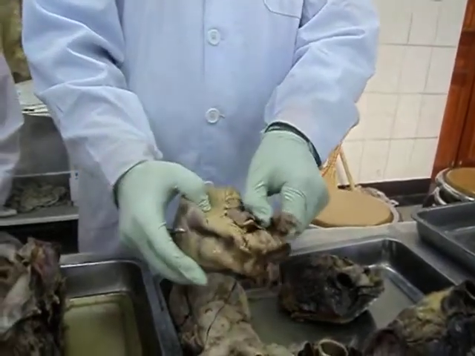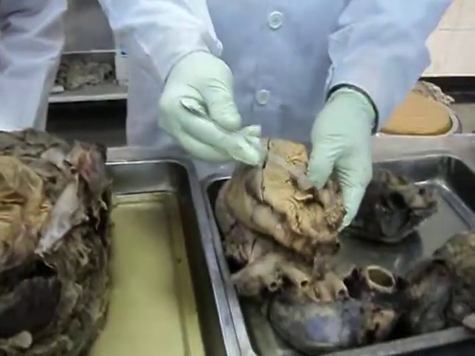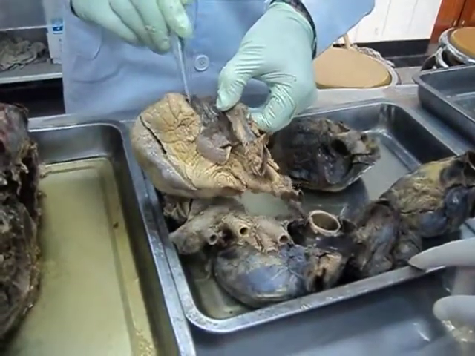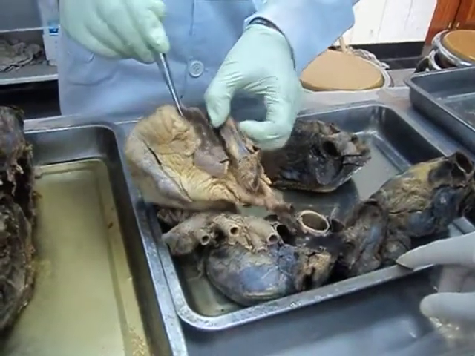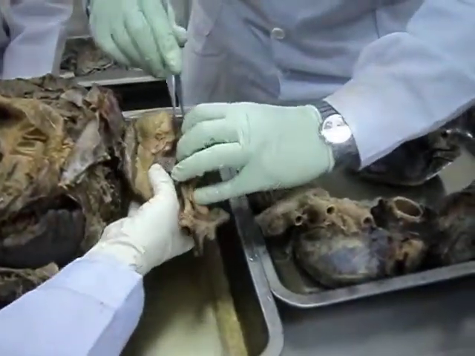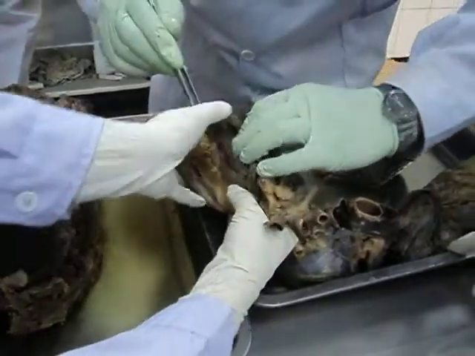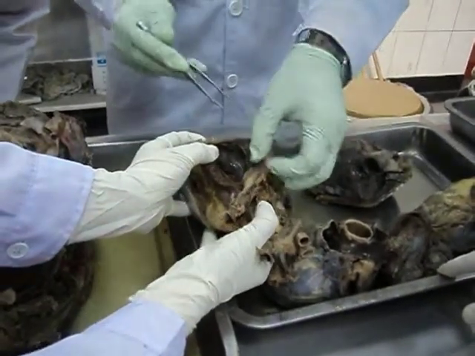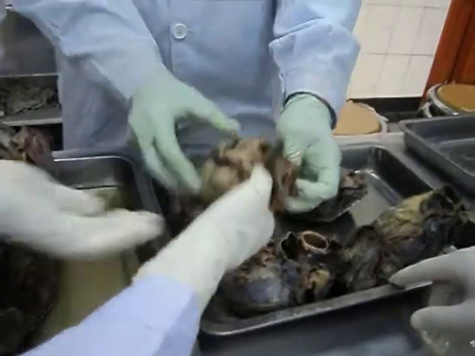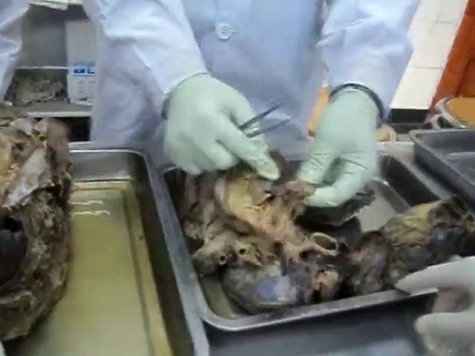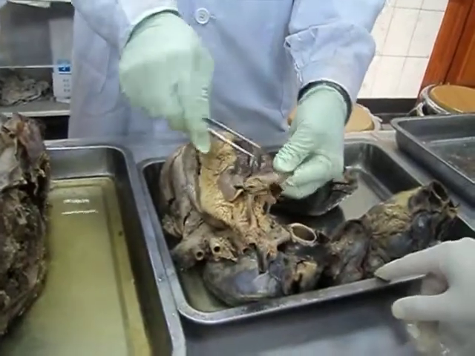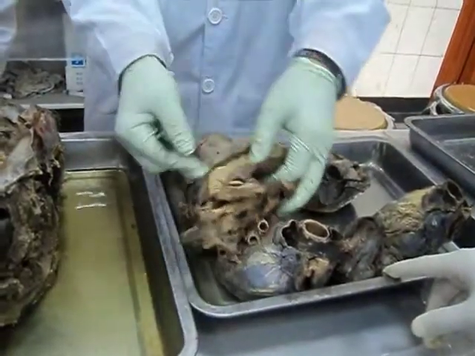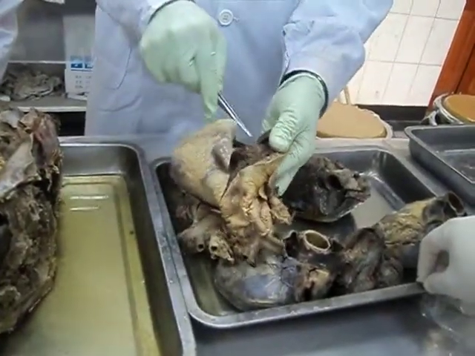In the right atrium, this is the auricle, the right auricle. The superior vena cava, inferior vena cava, and the orifice of the coronary sinus. Three inlets, one outlet. And the fossa ovalis, the pectinate muscle.